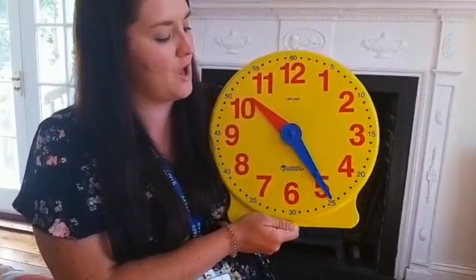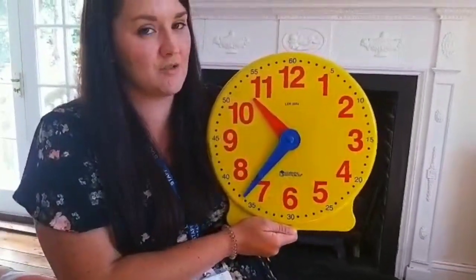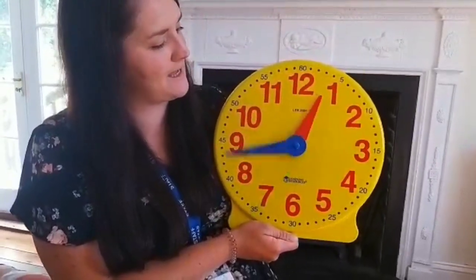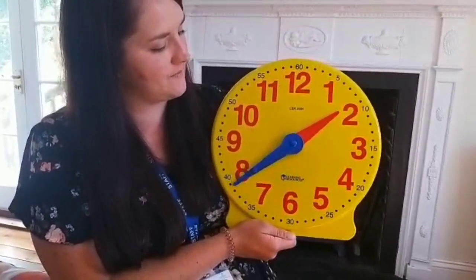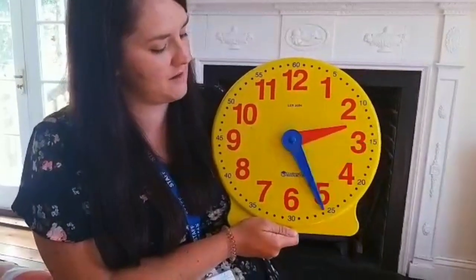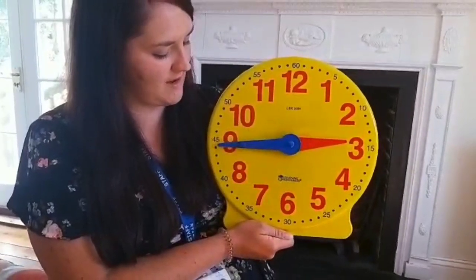Now, going to the hour is a little bit trickier with minutes too. So, let's move the hour hand out of the way a little bit. If this was 2 o'clock, we would have 2:15, 2:30, and then 2:45.